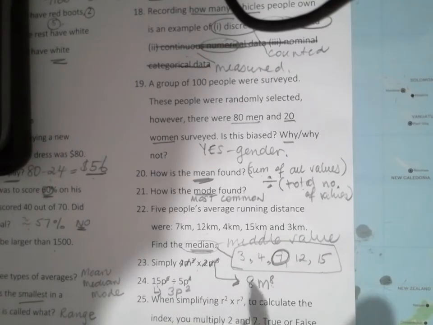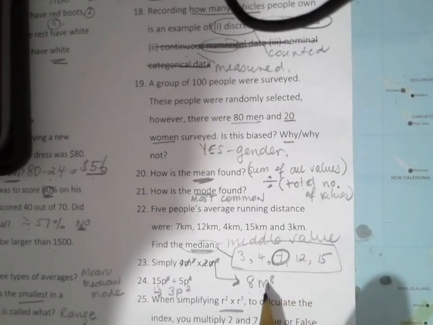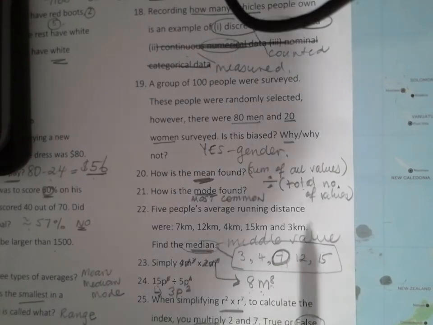When simplifying this expression to calculate the index, you must multiply the 2 and the 7. Well, no, because up here we've said keep the base, add the powers. So we would keep the r and add the powers, 2 plus 7. This question is true or false, so it's false. You do not multiply them. You keep the base and add the powers.